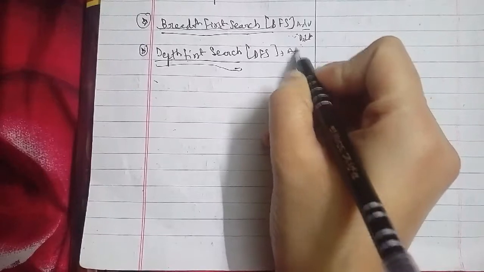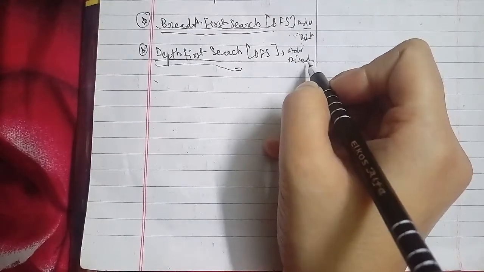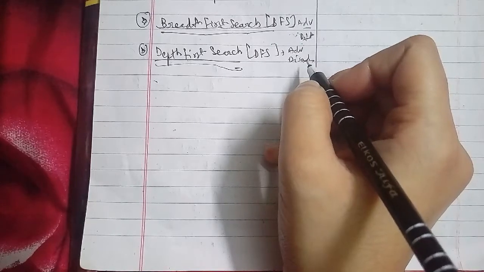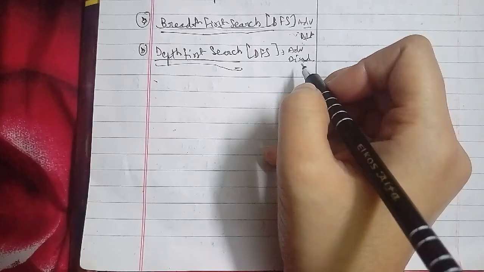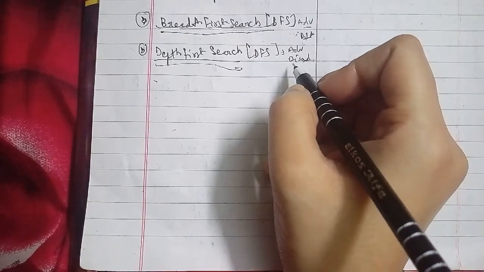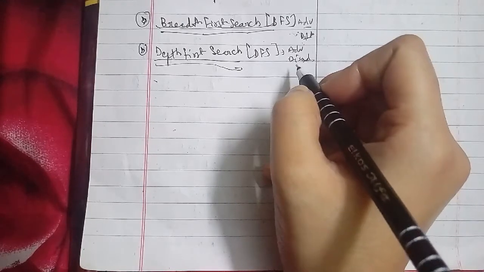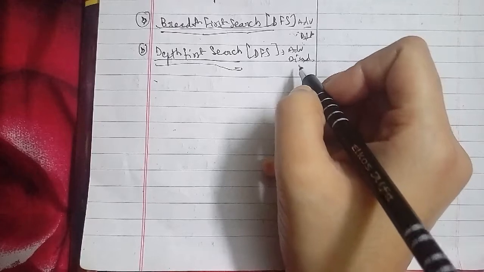So for the depth first search, we have two advantages as well as two disadvantages. The first advantage: depth first search requires very little memory, as it only needs to store a stack of nodes on the path from the root node to the current node. And the second advantage is it takes less time to reach the goal node.